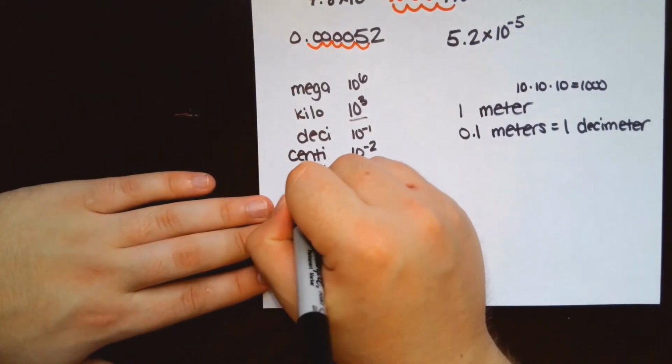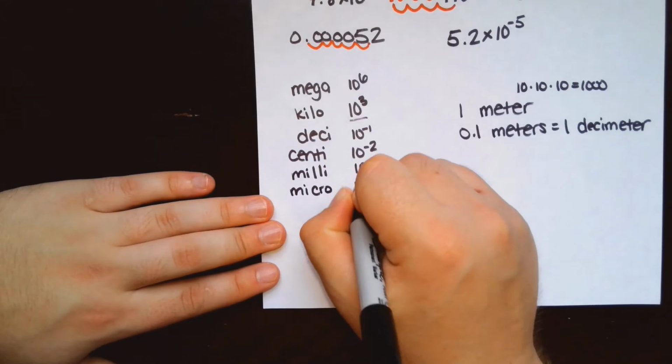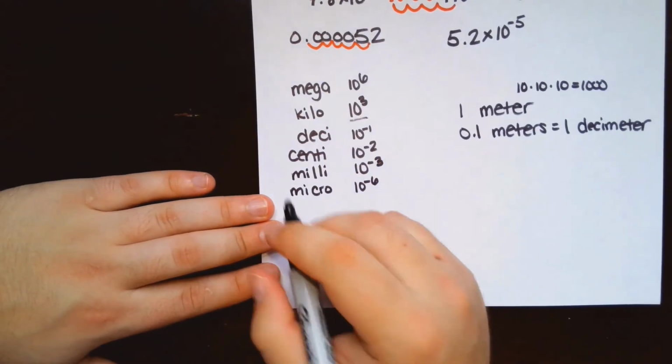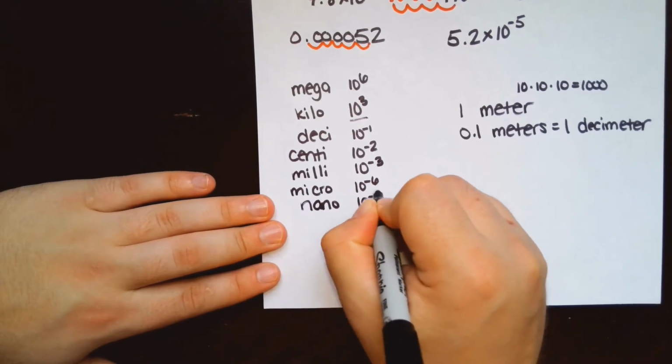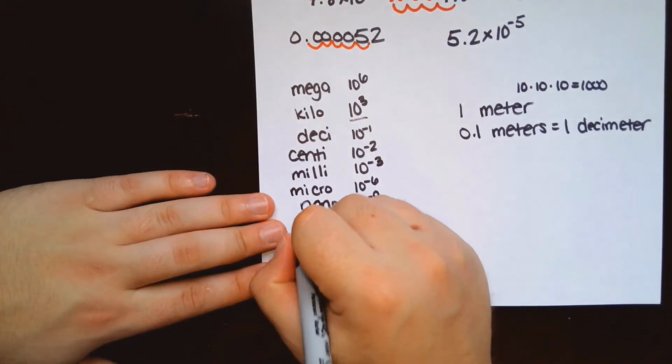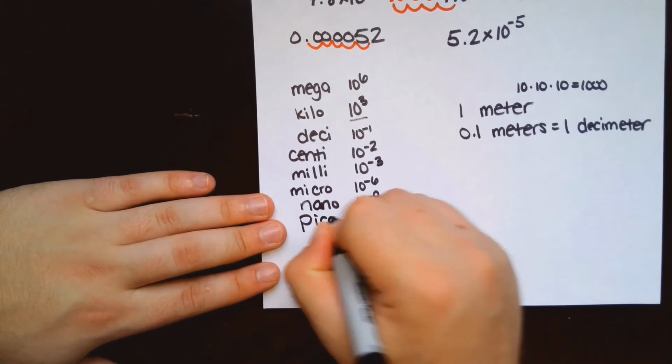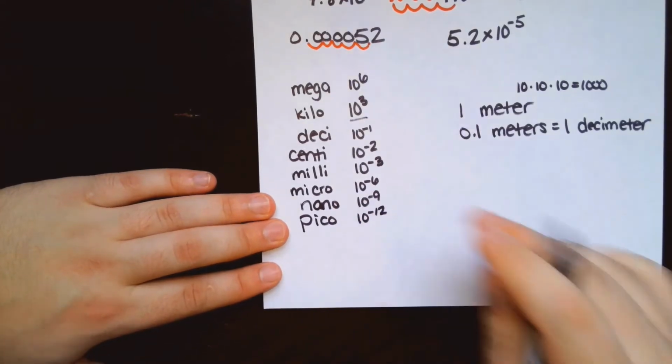We have micro, 10 to the negative 6. Nano, 10 to the negative 9th. And I'll go one more, pico, 10 to the negative 12th.